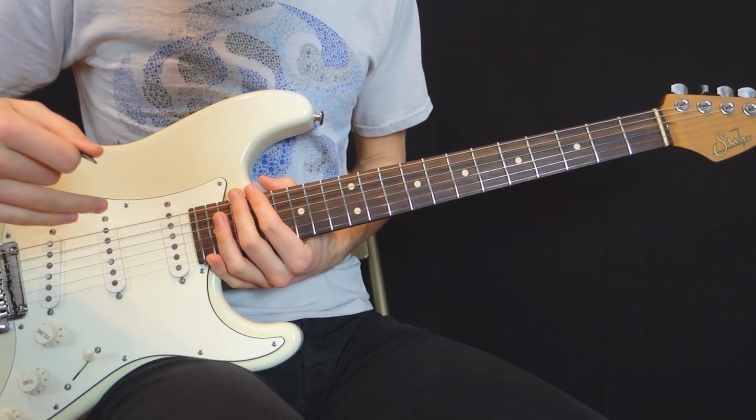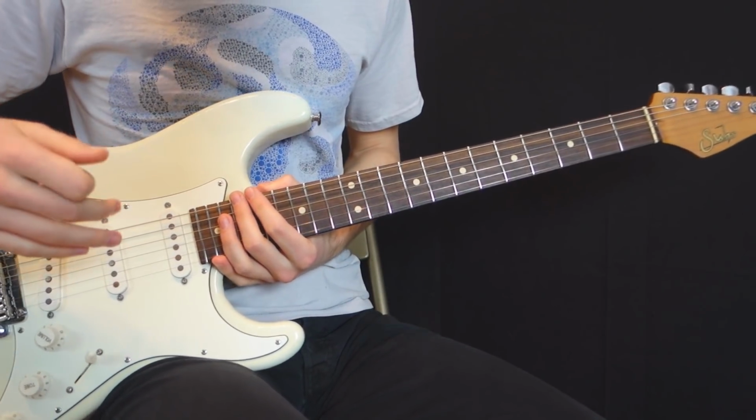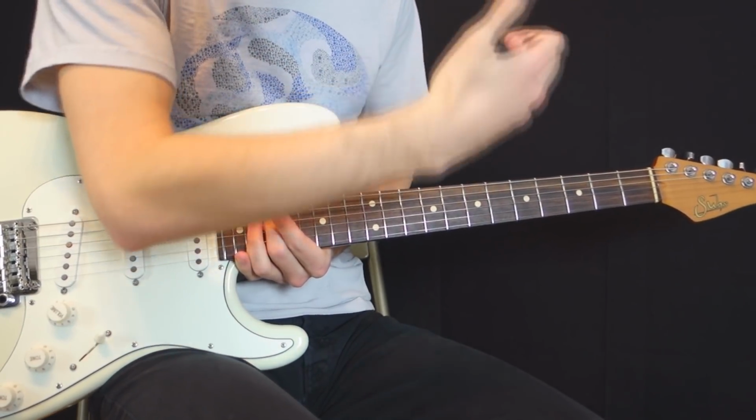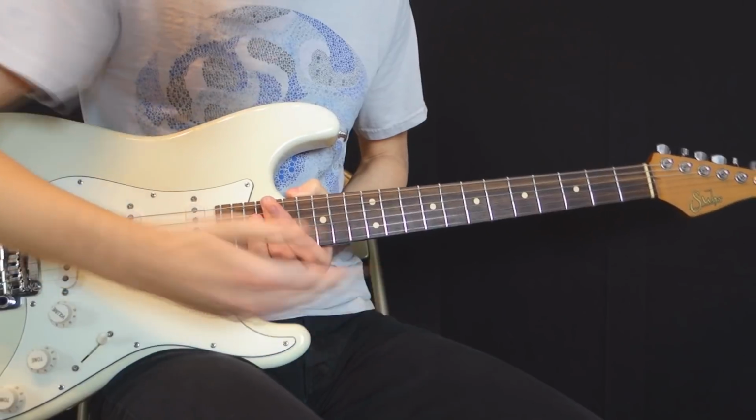So now let's play this chord progression again in the context of swells, so you can hear even better how this could apply to ambient guitar.